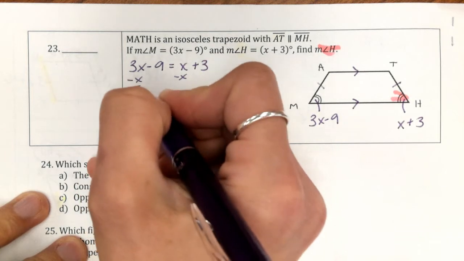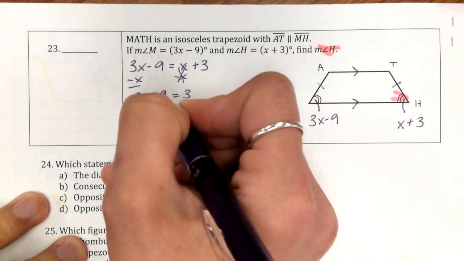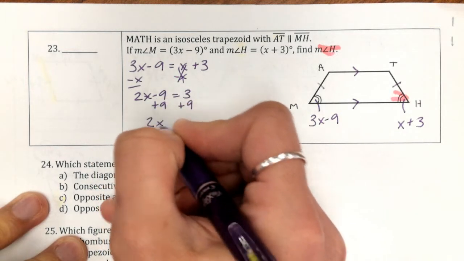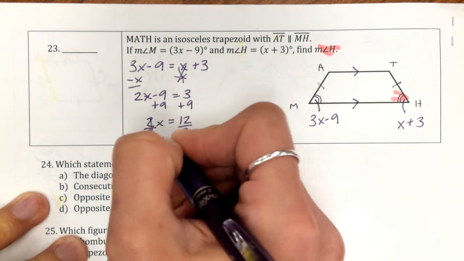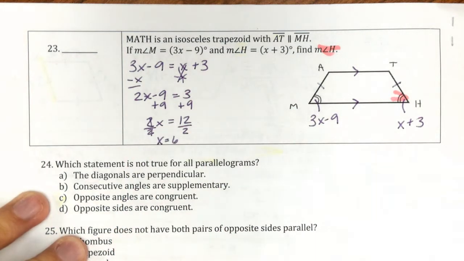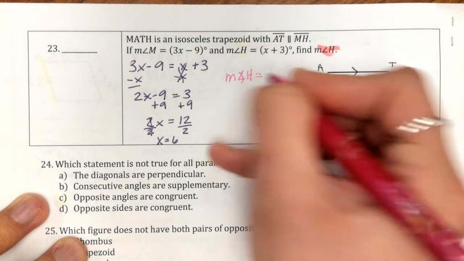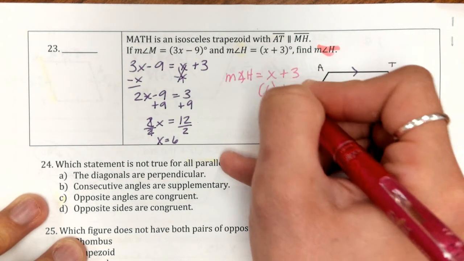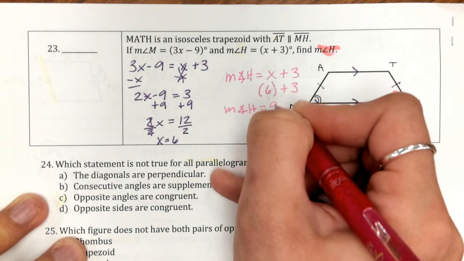We're going to have 2x minus 9 is equal to 3. Then we're going to wind up with 2x is equal to 12. So x is going to equal 6. So the measure of angle H was simply just x plus 3. So we'll substitute in that 6. And we find the measurement of angle H is simply 9.